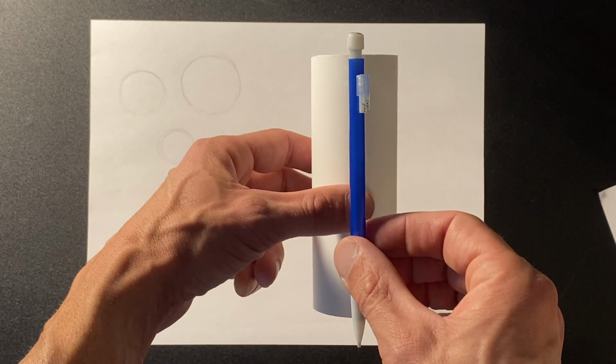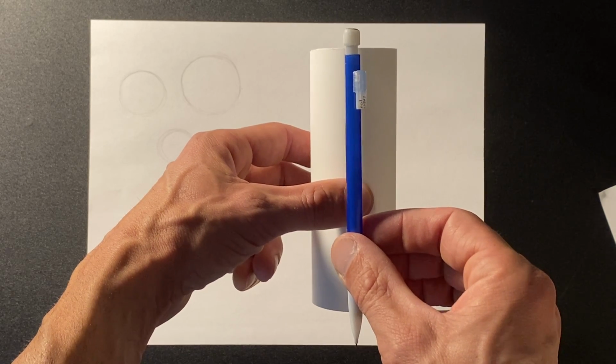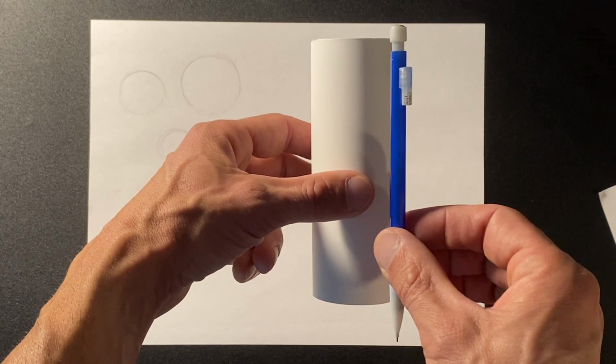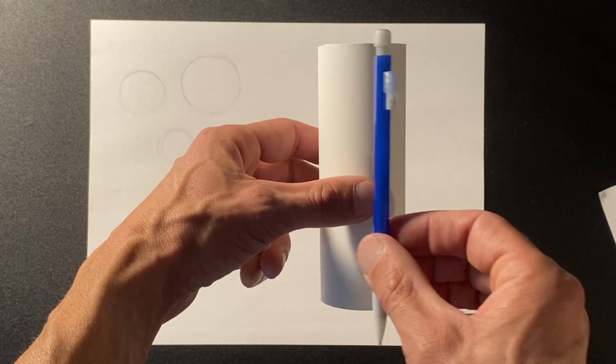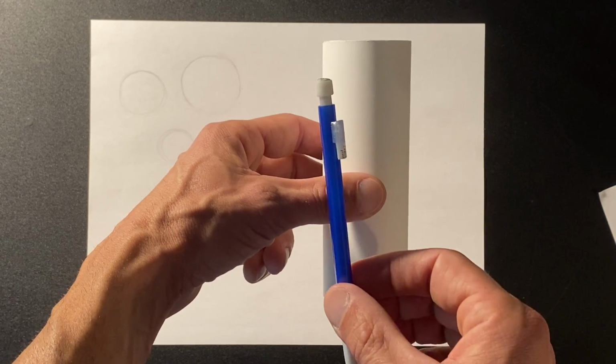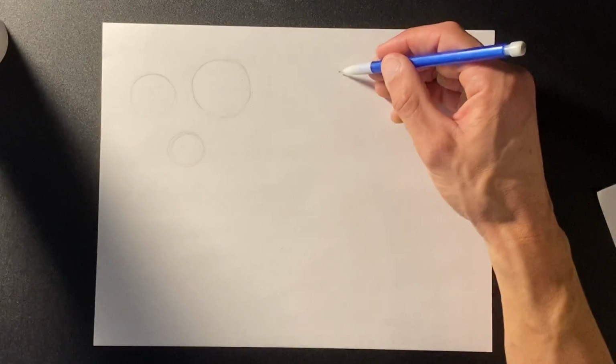But the reason I hold it here is because a center line or a line of symmetry is going to be really important for making sure that these lines are evenly spaced as we plan where our oval is going to go. So the first step is to draw that line of symmetry.